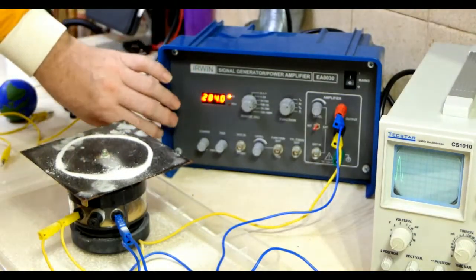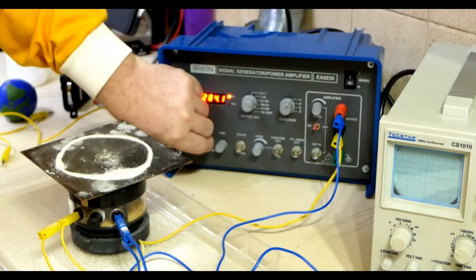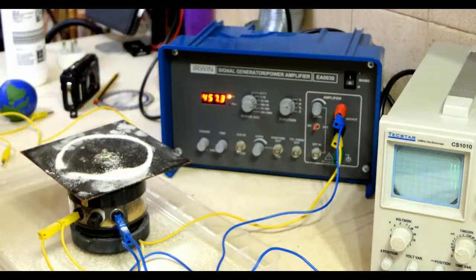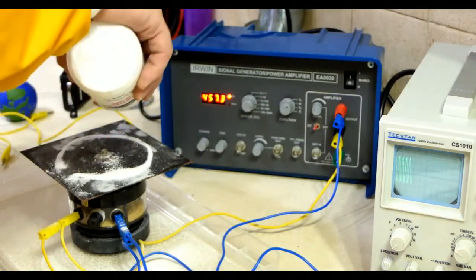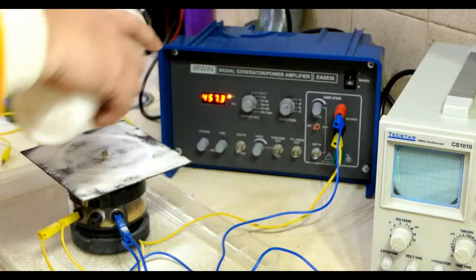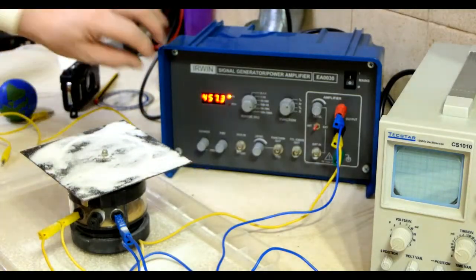If I change the frequency, at different frequencies, maybe different bits are going to be moving quicker.